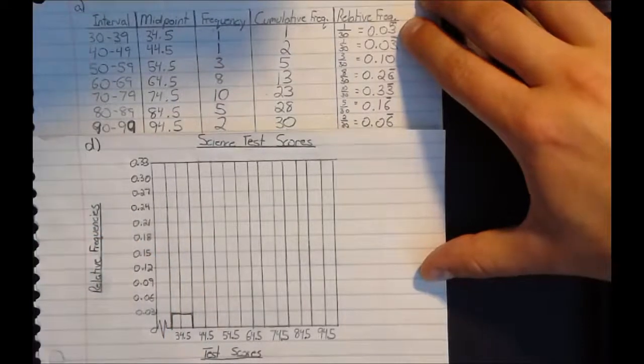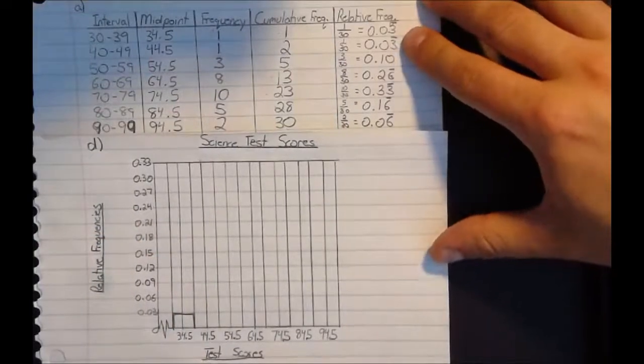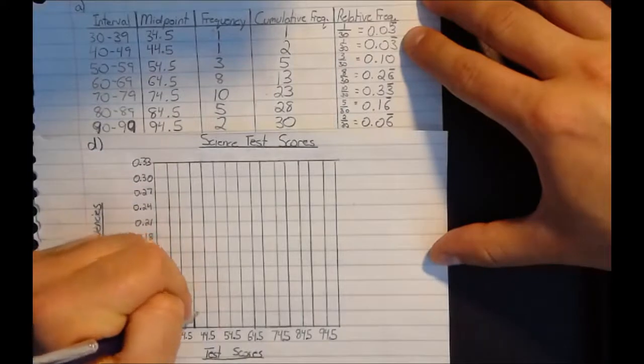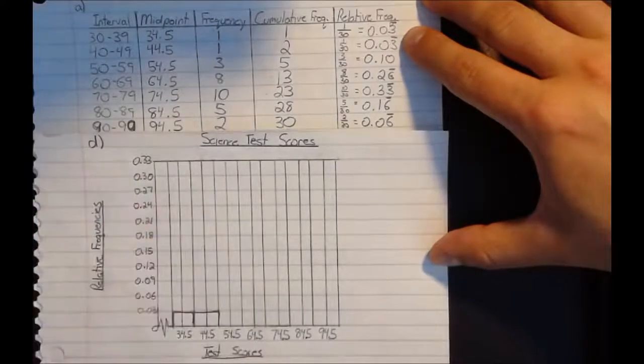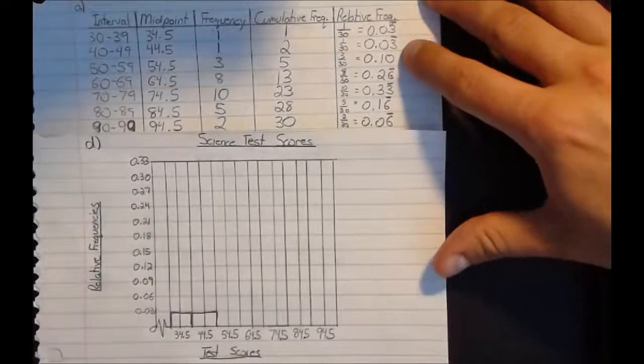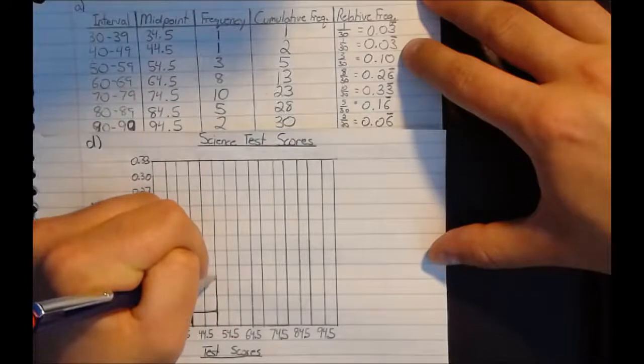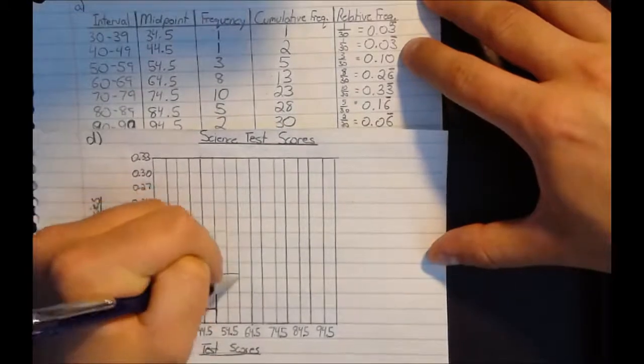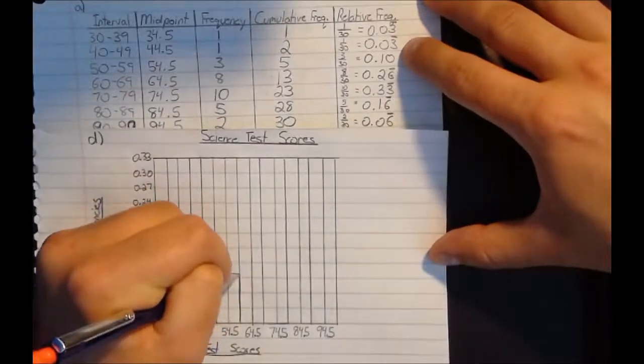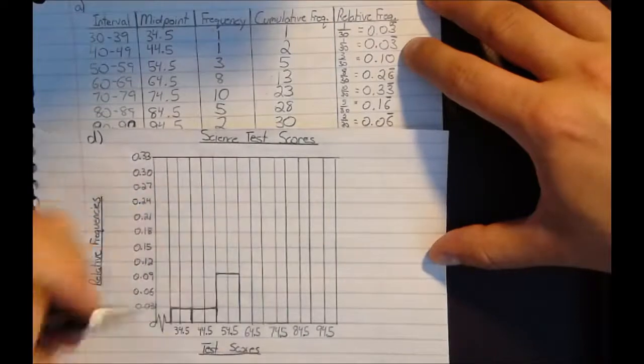Okay. Similarly, from 40 to 49, again, it was 0.3. So that's going to stay the same. From 50 to 59, it was 0.1, or 10%. Okay.